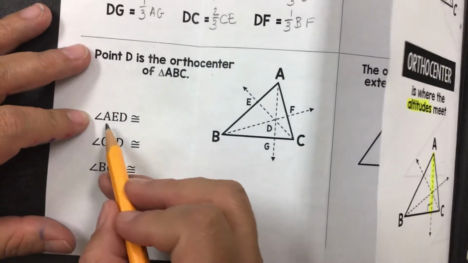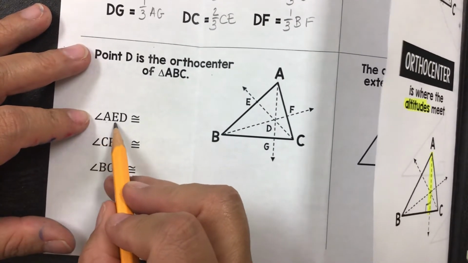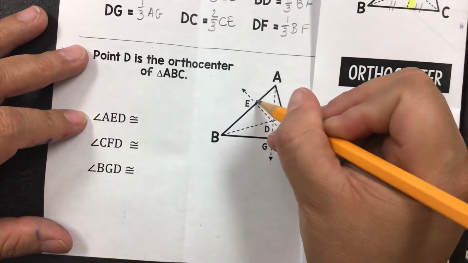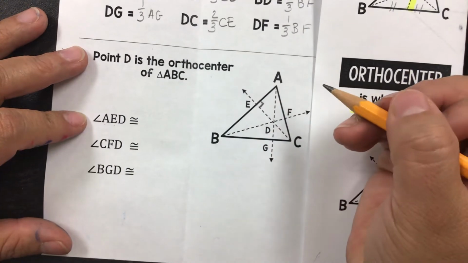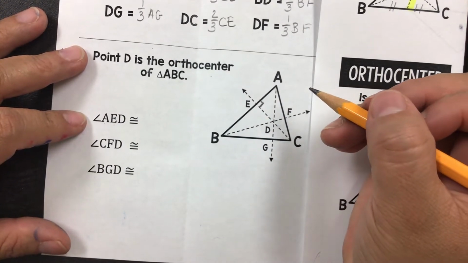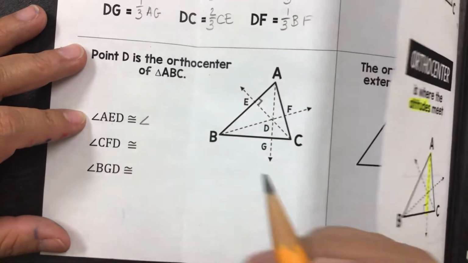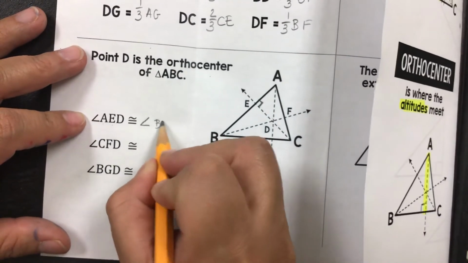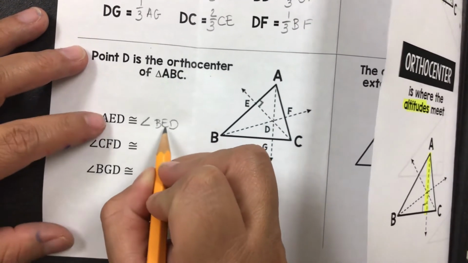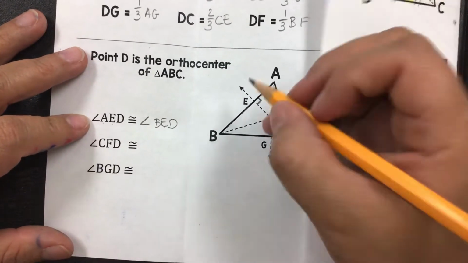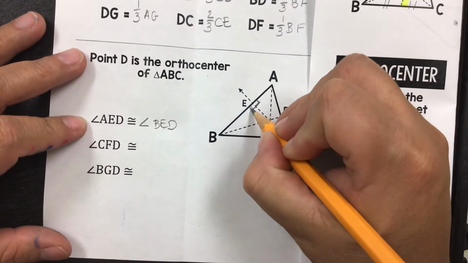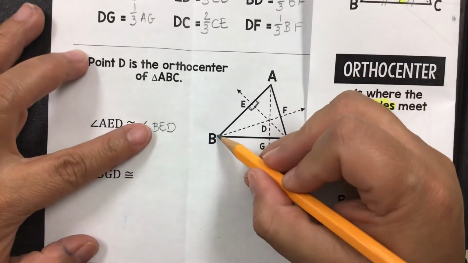Then we're looking at this angle right here, angle AED. AED is this angle right here. They have to be created at 90 degrees. That means that this is congruent to the angle BED. So once again, we're doing the same letters at the end, just starting from a different point. We're referring to this angle right here, BED.